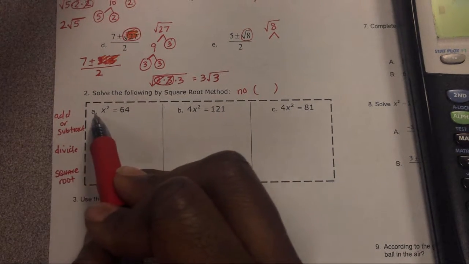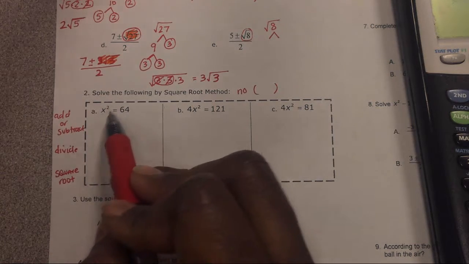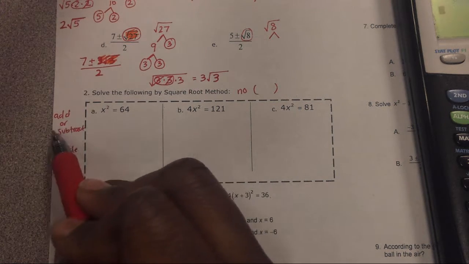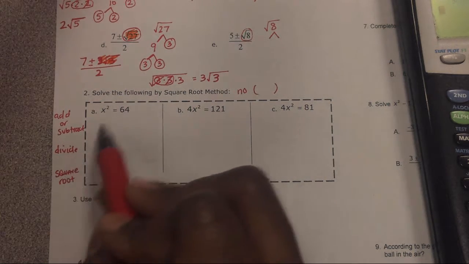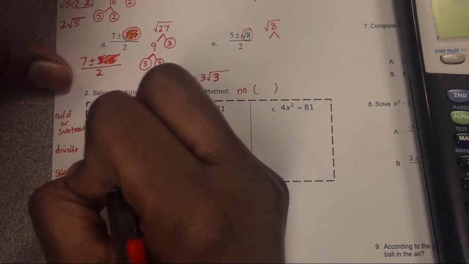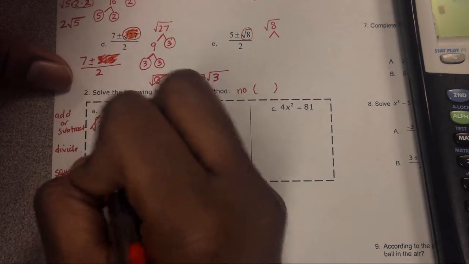A is pretty easy. If you look at the x squared, there's nothing getting added or subtracted from it, so there's no need to add or subtract. Skip that step. Is there any coefficient you need to divide by? No. So skip that step. For this one, you can just simply square root both sides.